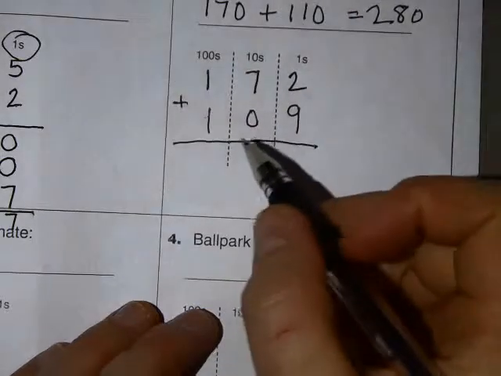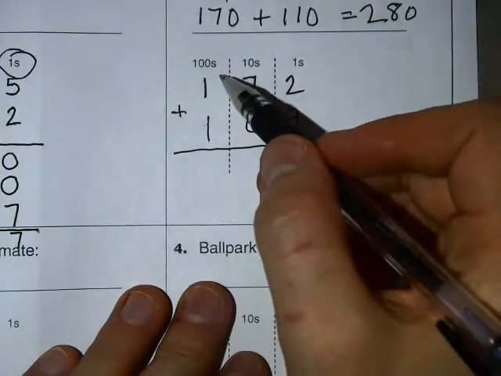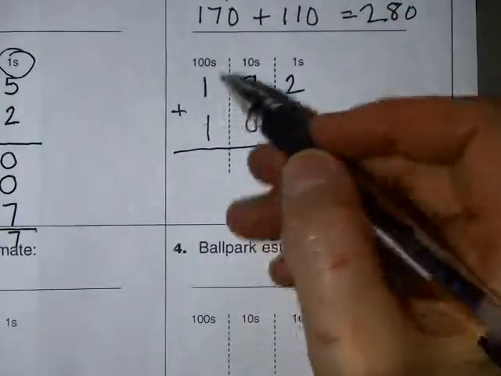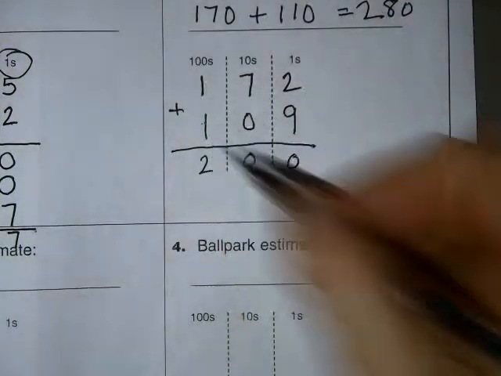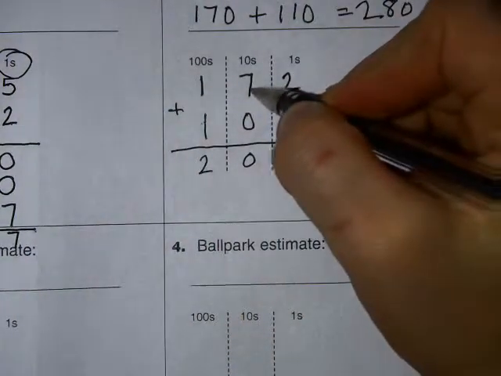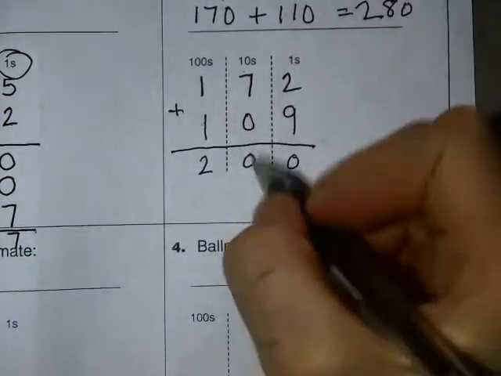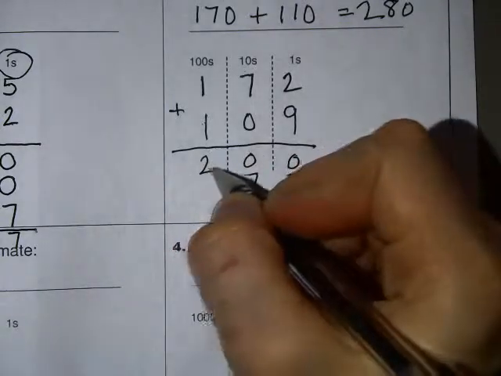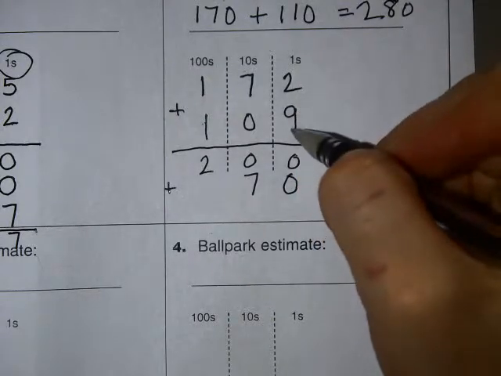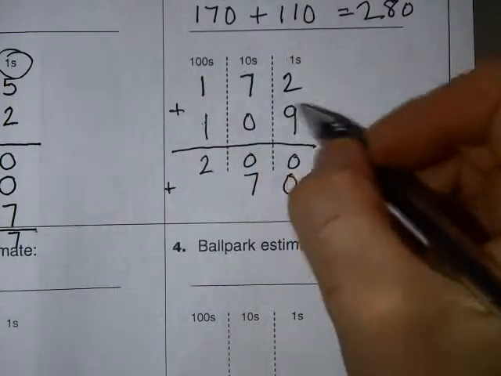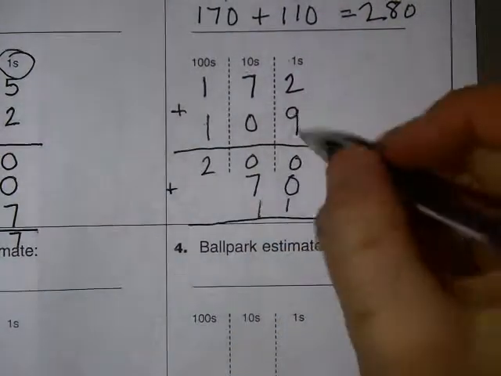Now I'm going to try using the partial sums method to add these up. So I'm going to look right over here in my hundreds. I've got 100 plus 100, and I'm going to get 200. I already used these numbers. And then I'm going to say 7 plus 0 is 7. But it's not really 7 because it's in the tens, so it's really a 70. So I'm going to add 200 plus 70. And then I'm going to say 9 plus 2. And this really is 9 plus 2 because it's in the ones place. So 9 plus 2 is 11. And then I'm going to add those up. And these numbers are much easier.